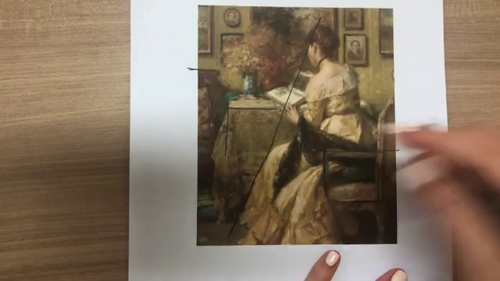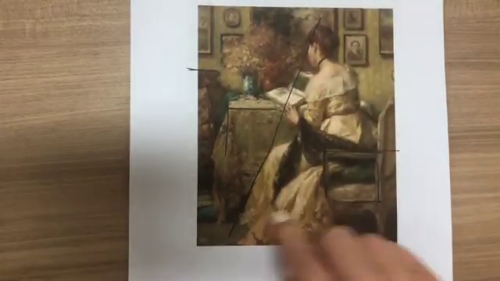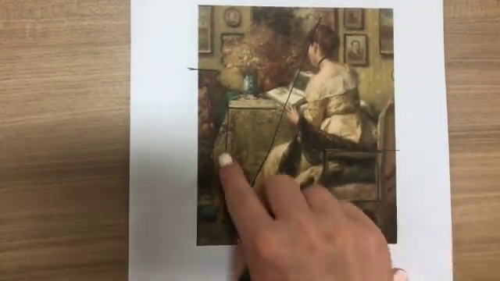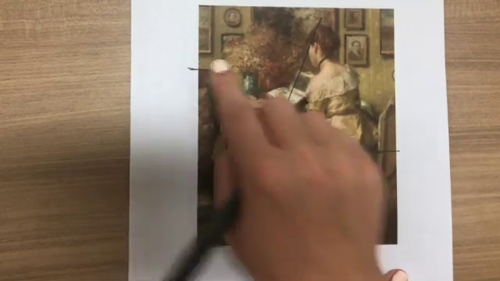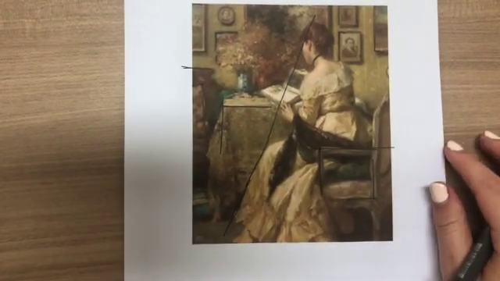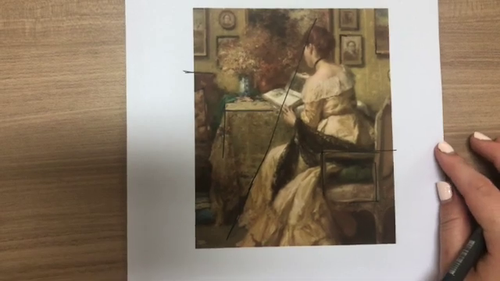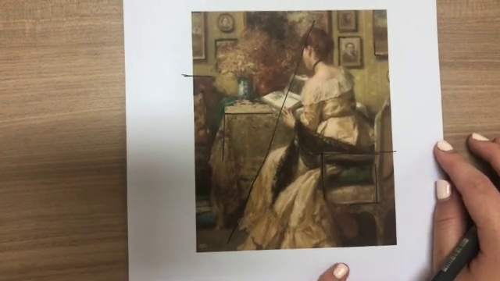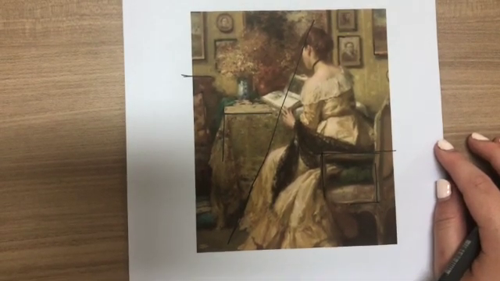That's an example of an implied line. So here we have lots of simple lines and angles, actual lines, and implied lines. So take a few moments to find the implied lines in your artwork.